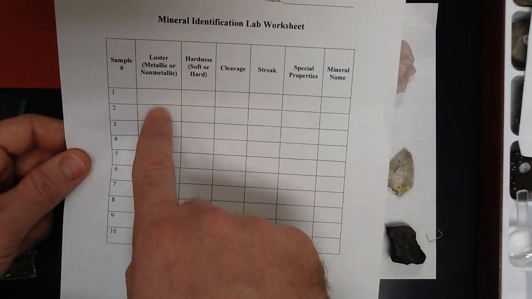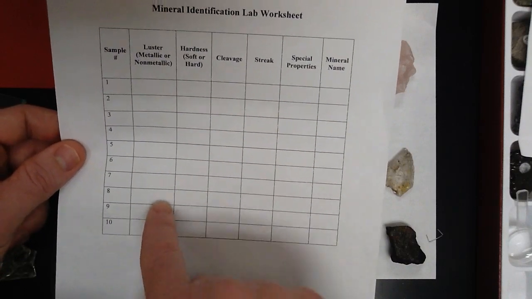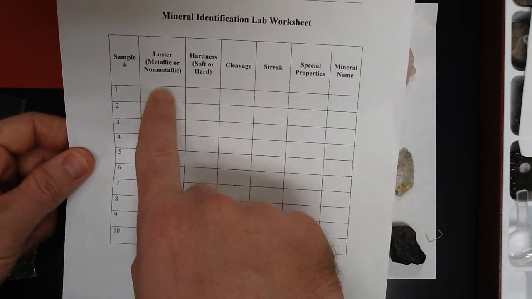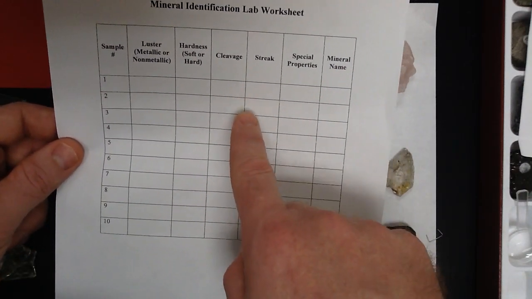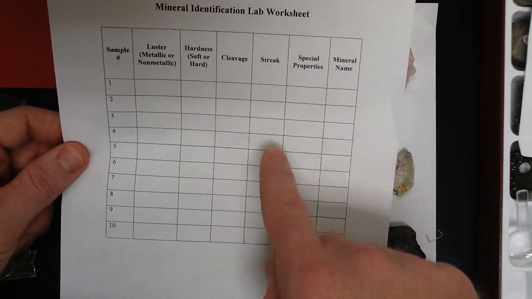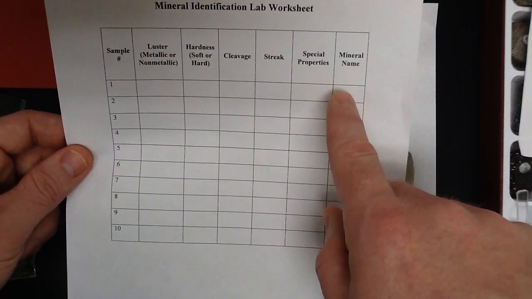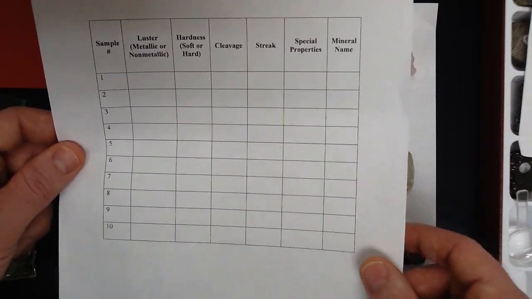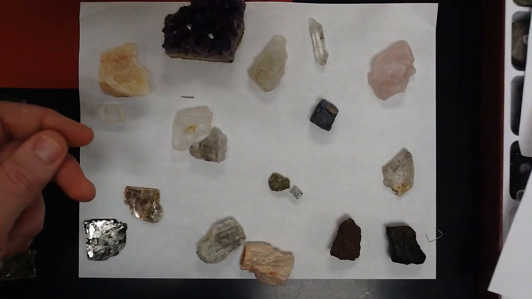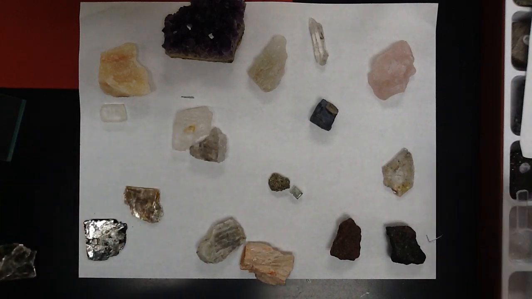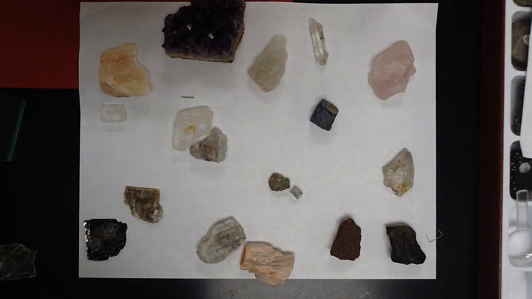And then it's just going to have questions on Canvas that you can answer about each sample. What is the luster? What is the hardness? Is there cleavage? What color streak is there? What special properties did you notice? And what is the mineral name? The mineral name will be the most important, but if you get the mineral name right, you should be able to get all the other properties correct.